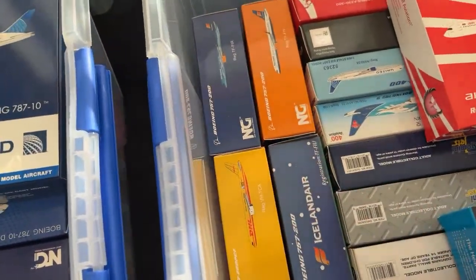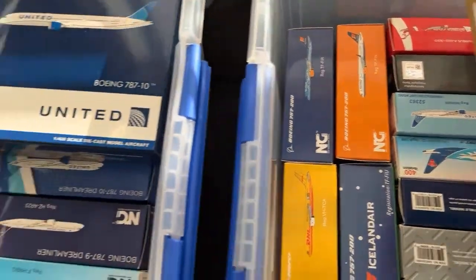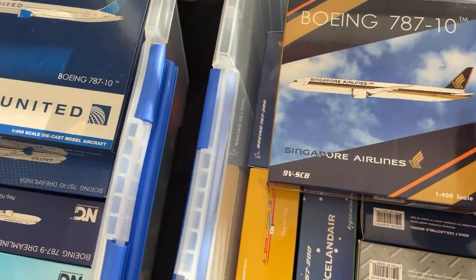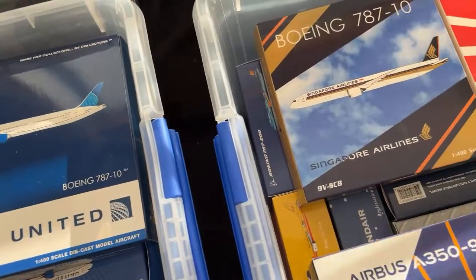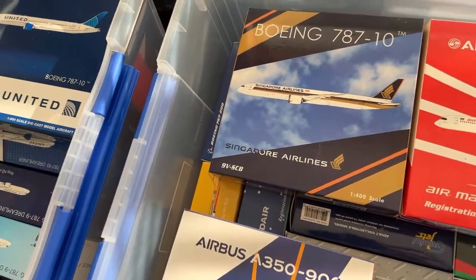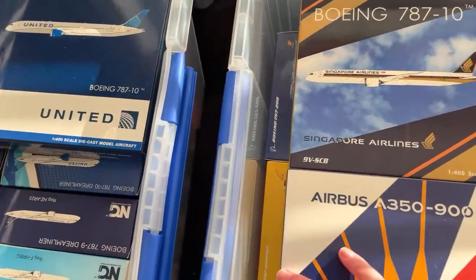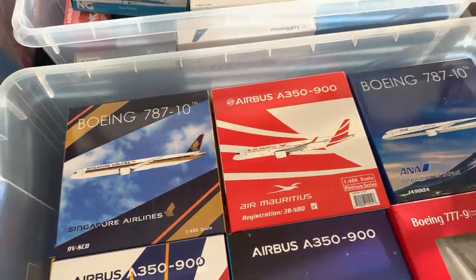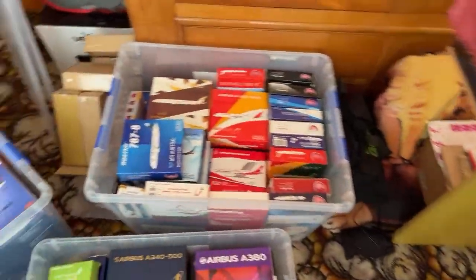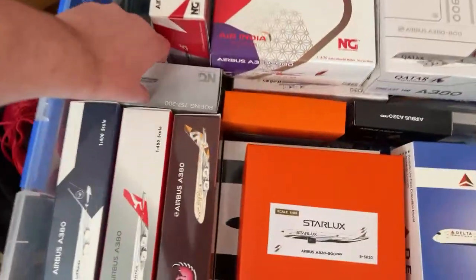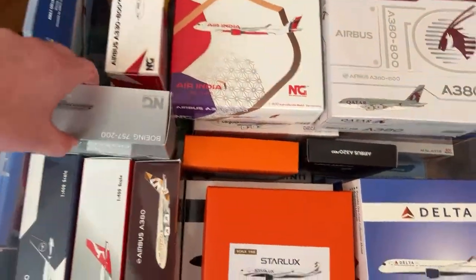Other than that, I don't have that model, the 757-300. I don't have any 757-300s, to be honest. Not a single one. The only other 757 I have is the Royal New Zealand Air Force one, which is over here, which I won't be selling, as of course we do still operate them.